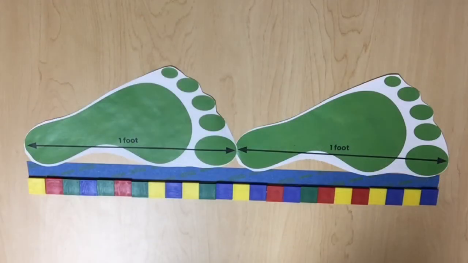Although students are not expected to understand equivalent relationships between units of length in second grade, such as 12 inches being equivalent to 1 foot, students are expected to understand the relationship between the size of a unit and the quantity of units needed to measure a length.